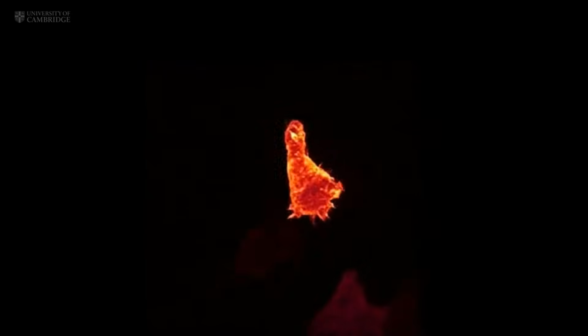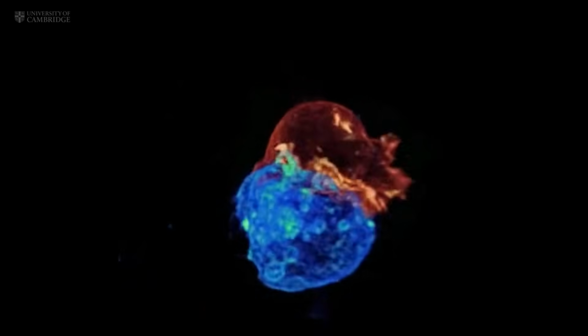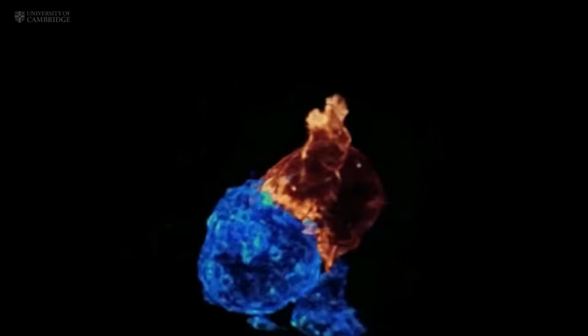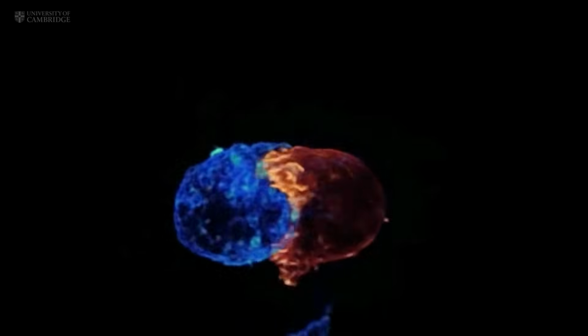These amorphous blobs move around quite rapidly, pushing out their leading edge and probing their environment as they go. When a cytotoxic T cell finds a cancer cell, membrane protrusions rapidly explore the surface of the cell, checking for the telltale signs of cancer.